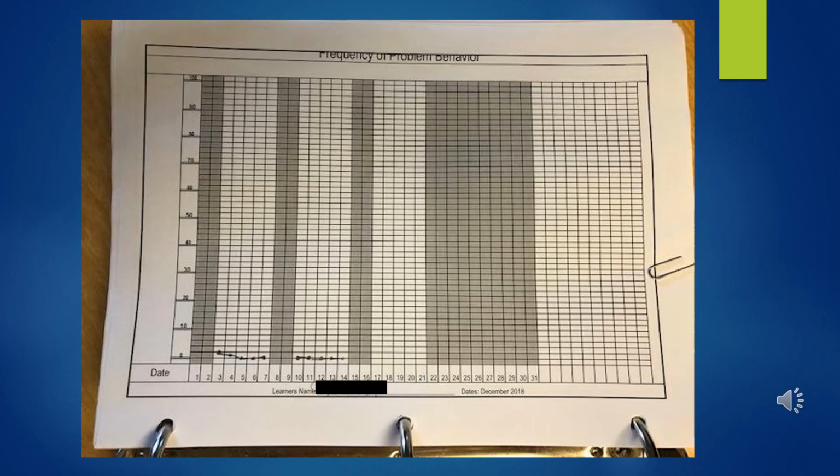Okay, so we're going to look at a few examples of problem behavior graphs. So here you can see a graph of frequency of problem behavior. And this student, I think it looks like there were maybe 2 problem behaviors on the 3rd, and then 1, and then down to 0. And it has maintained at 0 levels for a full week, and then 3 days in the previous week. So I think it's safe to say that so far this intervention plan looks like it is working.